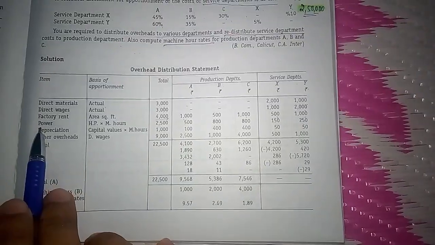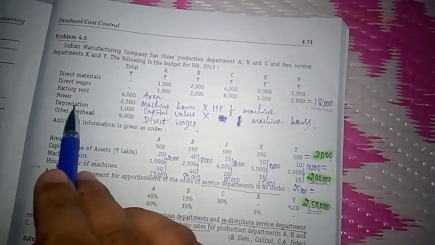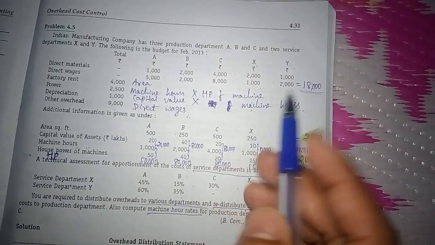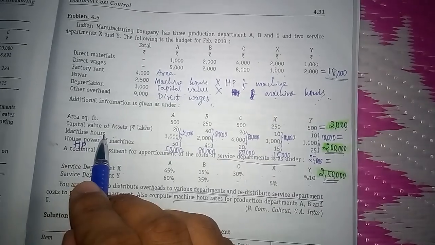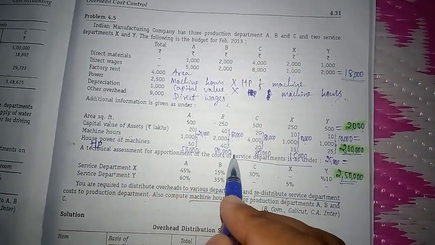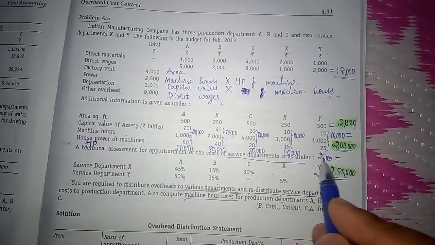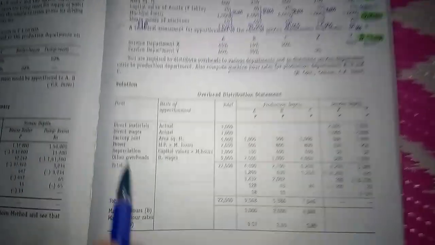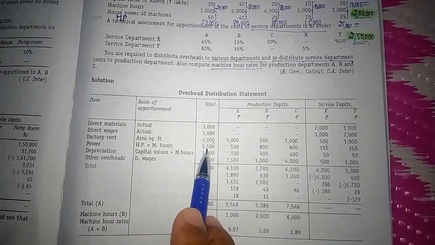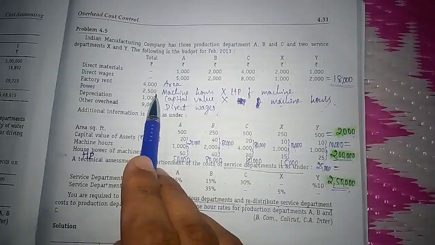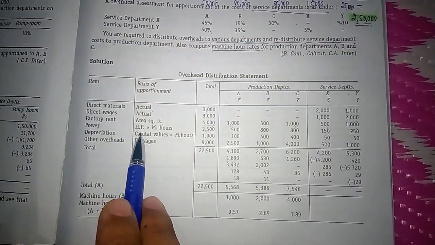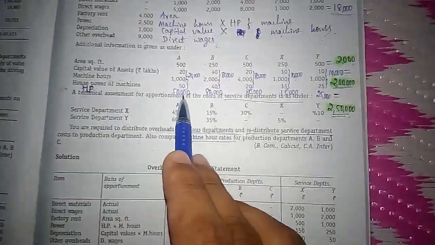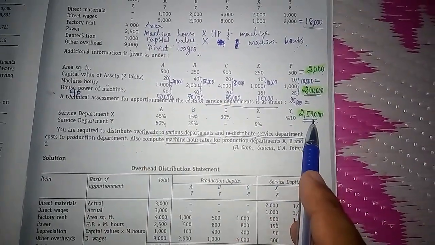Then power. As I told you before, power has to be apportioned based on the machine hours into HP of the machine. We have already calculated machine hours into HP of the machine: 50,000, 80,000, 80,000, 15,000 and 25,000. The total will be equal to 2,50,000. Power expenses are 2,500, so we have to apportion based on the HP into machine hours.